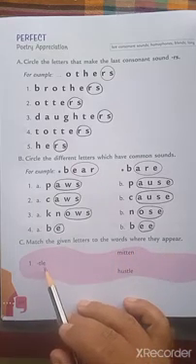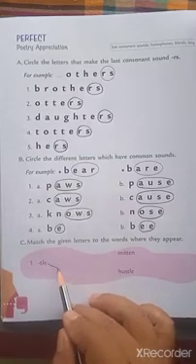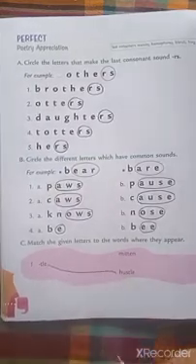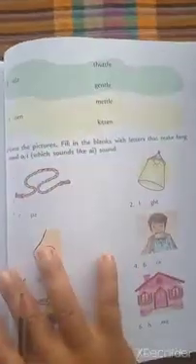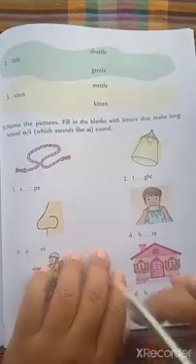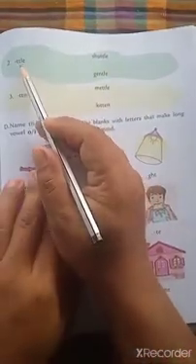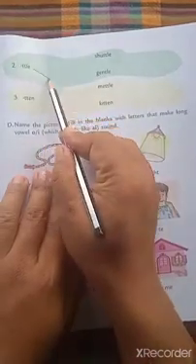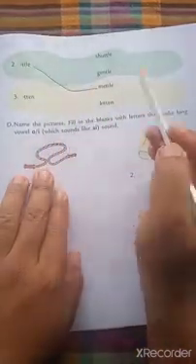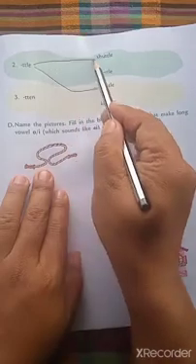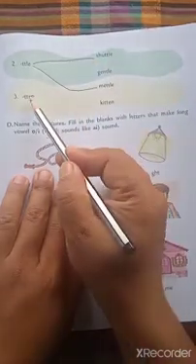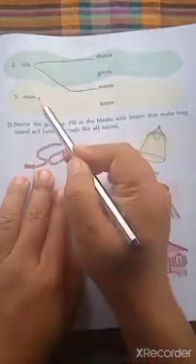Say TLE here. In the next page, what we have seen: TTLE, that is metal. Then subtle. Then TTEN, kitten.